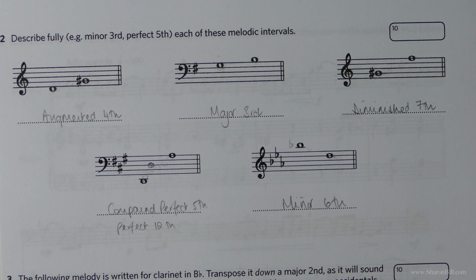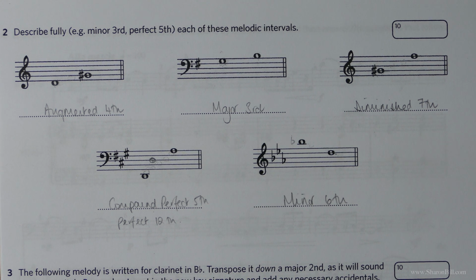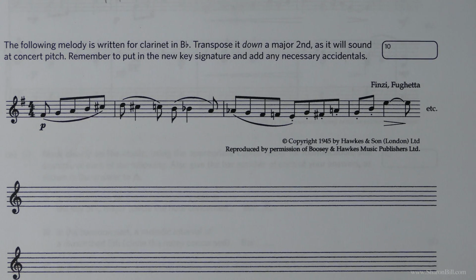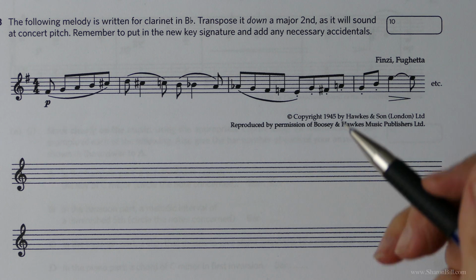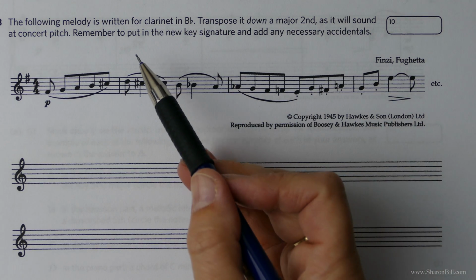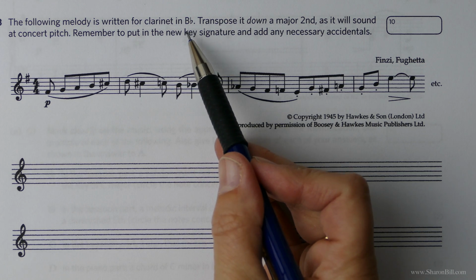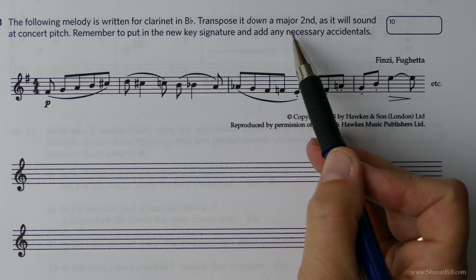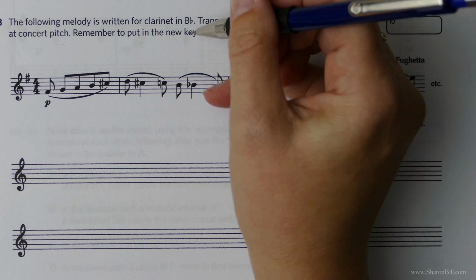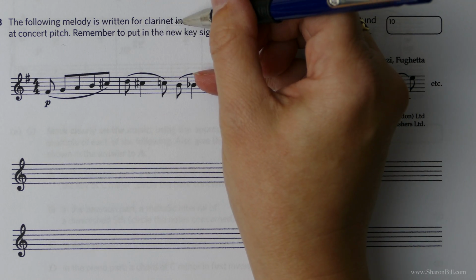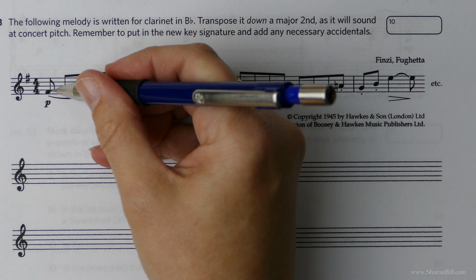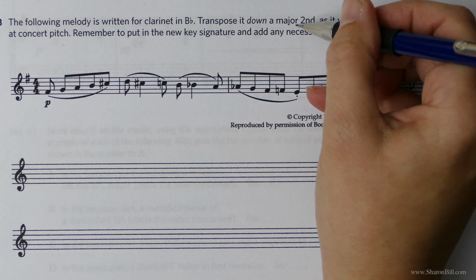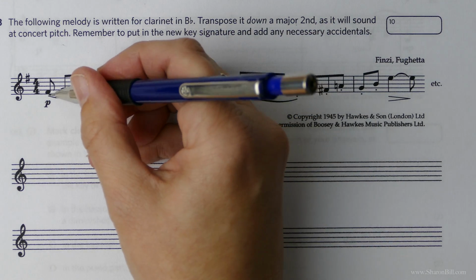And there we go. So you just have to take your time with that and work through it a little stage at a time. So let's move on to this next question. And again, we're still thinking in intervals. Although it's a transposition question, it's still using those skills of working out intervals. So the following melody is written for a clarinet in B flat. So we're transposing it down a major second as it would sound at concert pitch. Remember, when a clarinetist plays a note C on their instrument, it actually sounds a B flat. So here we need to transpose everything down a major second to show what would actually be sounding.